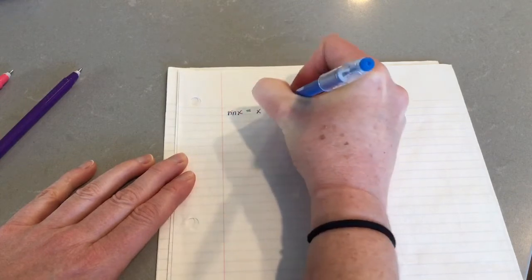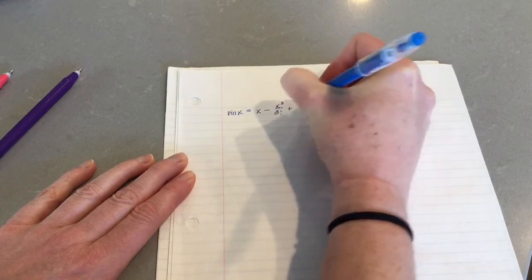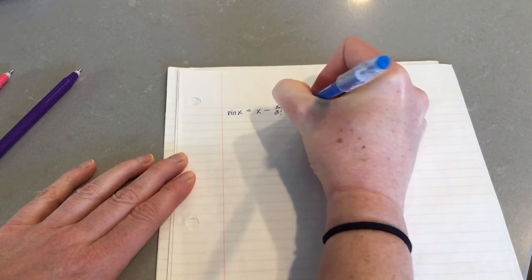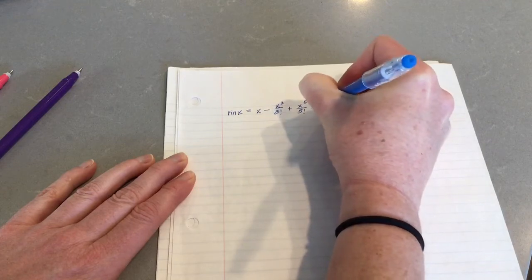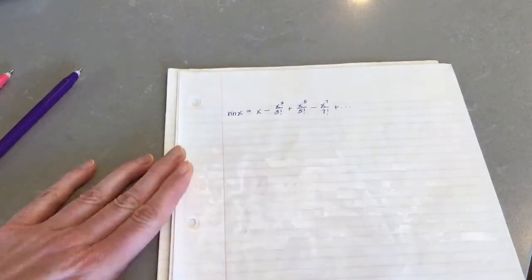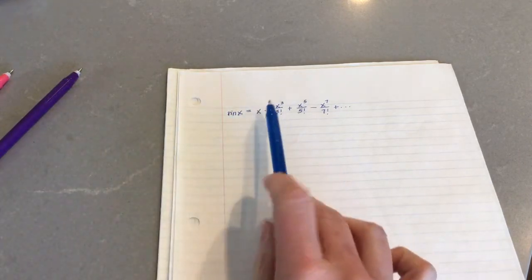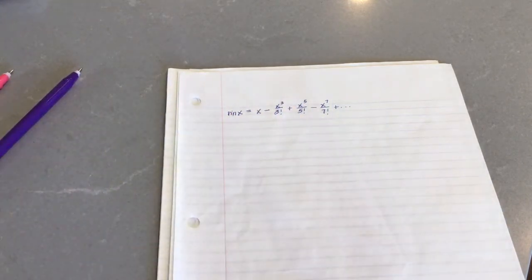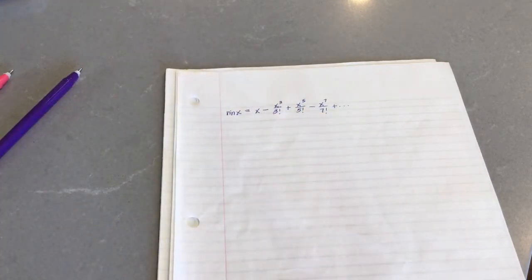So first term, second, third, next one, etc. If somebody says, oh, what's the next term? And the term after that, you could always come up with it because you've noticed the pattern. And what's the pattern? All odd powers, all odd factorials. The terms alternate in sign, and you start off on a positive term.